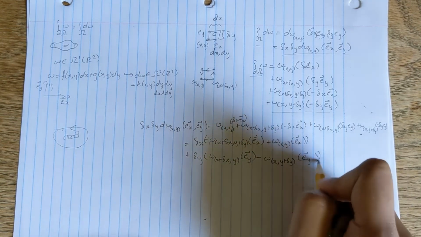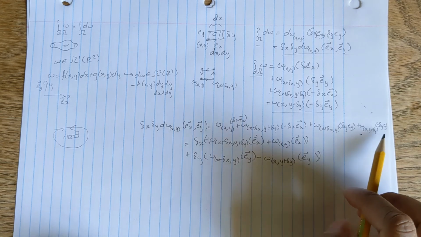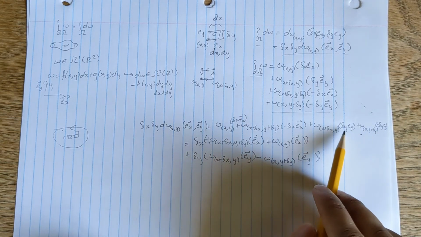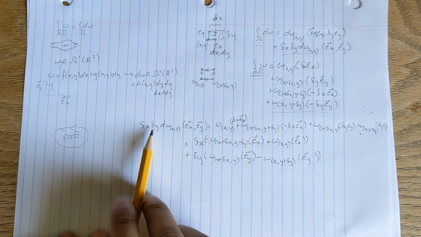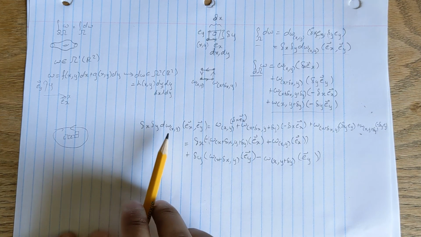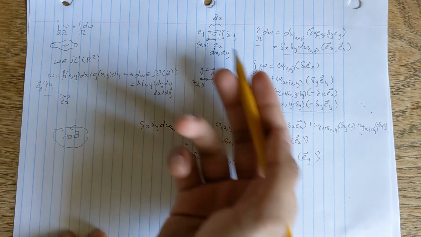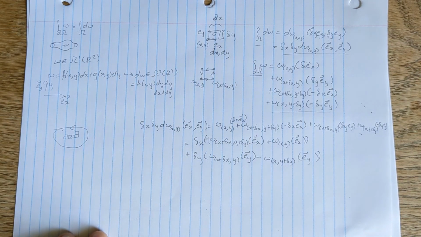Okay. So for this one, I pulled out the negative delta y and put it here, and for this one, I pulled out the delta y and put it here. And so now what you can do is you can say, okay, well, there's a delta x delta y here, so we can divide both sides by delta x delta y, because they're just numbers, they're the lengths of the sides of the square.